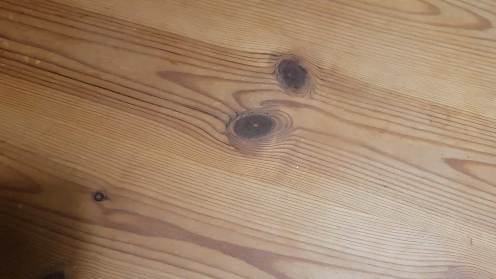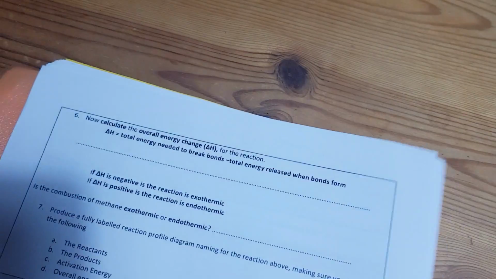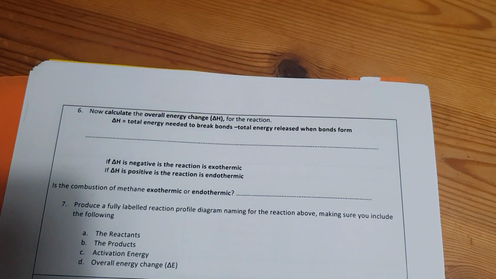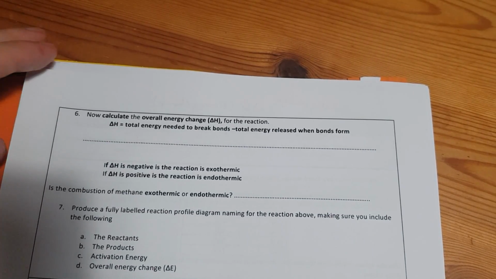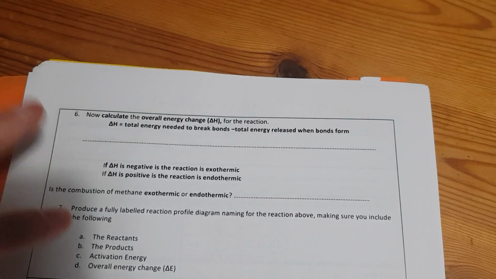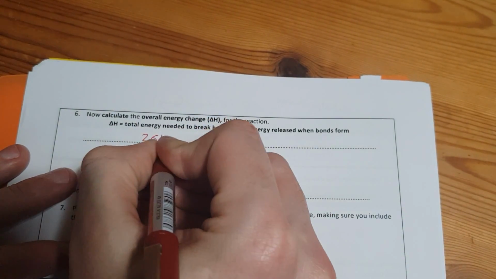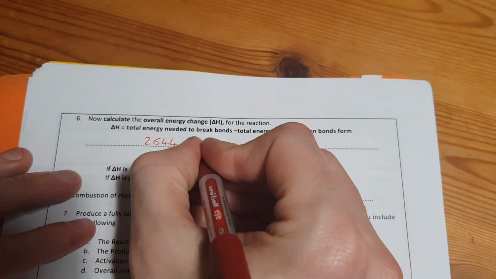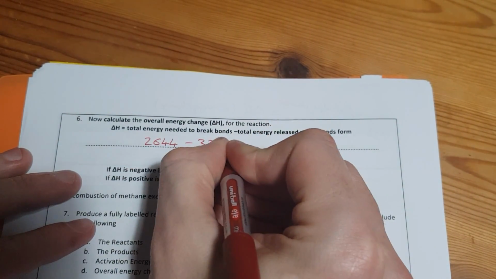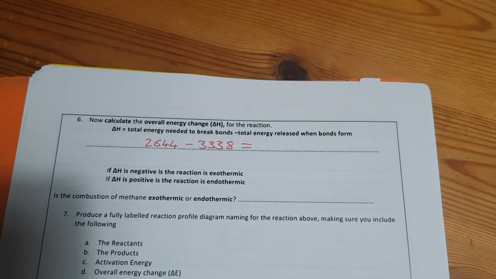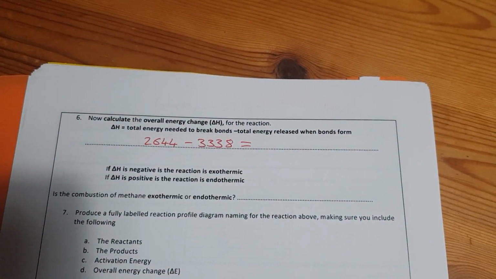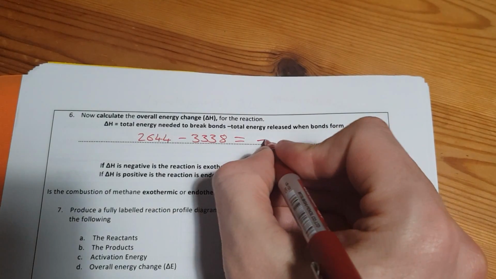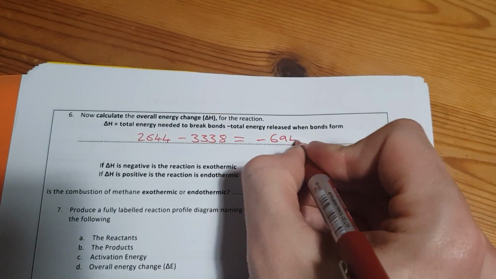So again, turning the page. It says now calculate the overall energy change for the reaction. So we need the energy of the reactants, which was 2644, minus the energy of the products, which was 3338, giving us a total energy change of negative 694.